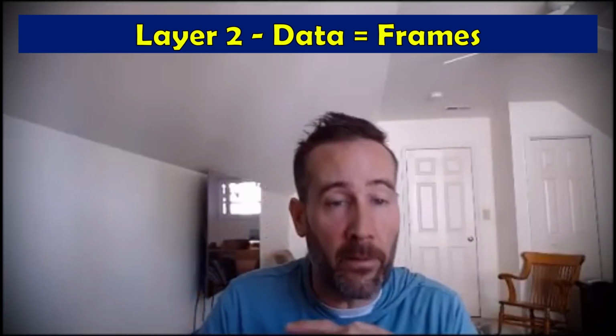So layer two, the data layer. Data layer is about frames. The way I think about that is, what do I do with the information, the data about my life that I love the most? I frame it. I take a picture and I frame it on the wall. So what kind of frames do you put up? What kind of pictures do you put up? Now, let's say you go to San Francisco and you see the Golden Gate Bridge.